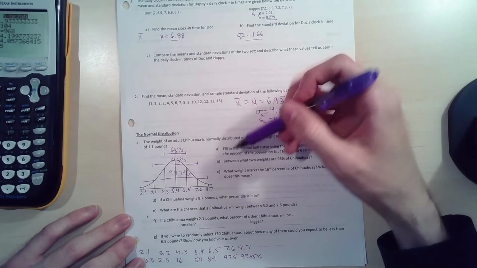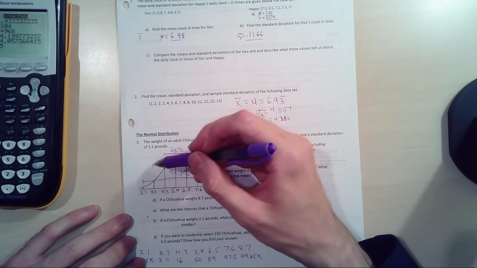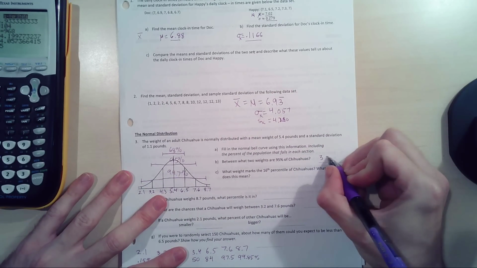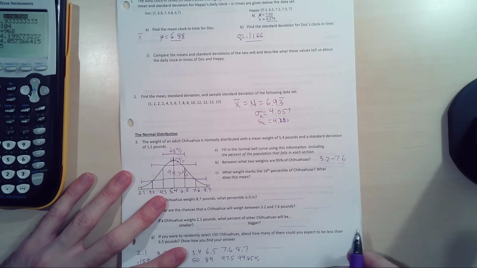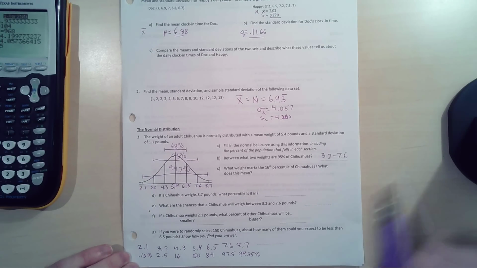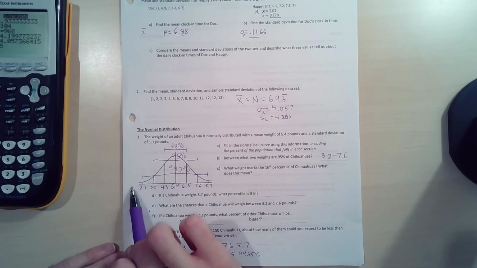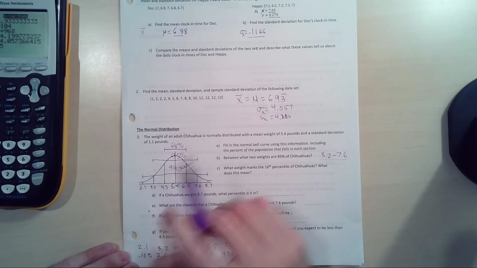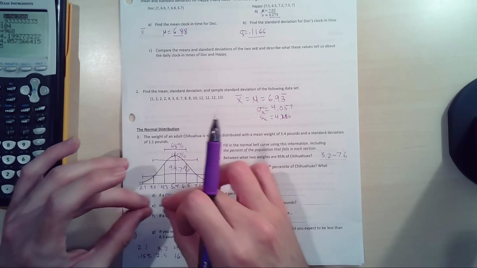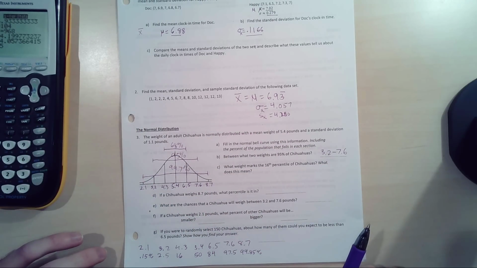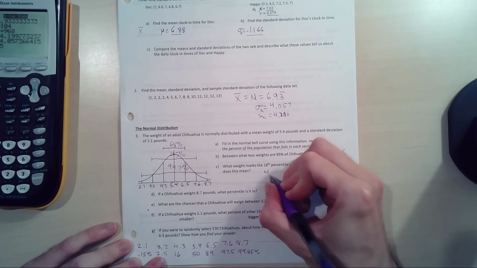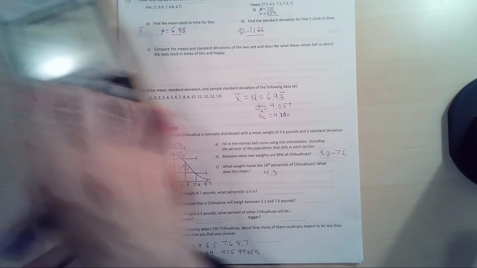So what falls between what two weights in the 95% of chihuahuas? Well, we just marked that up: 3.2 all the way to 7.6. What weight marks the 16th percentile? Two ways to do this question. Way number one is memorizing that from the left-hand side up to here is 16%, or the middle 68% means that these two are 32%, meaning this one is 16%. So this has to be 4.3. But we could have also simply used our calculator.